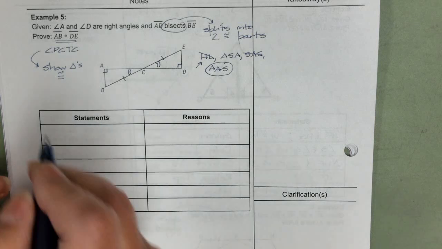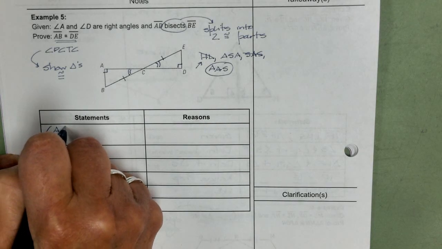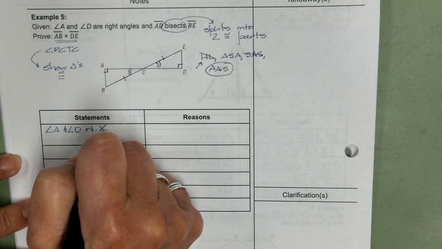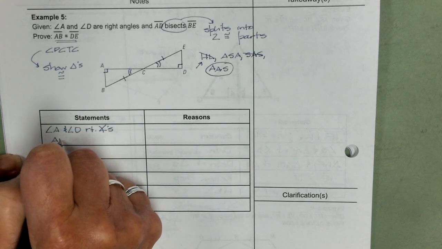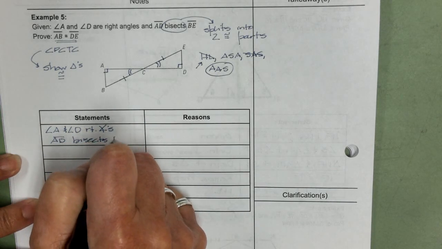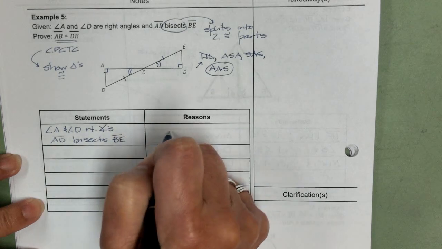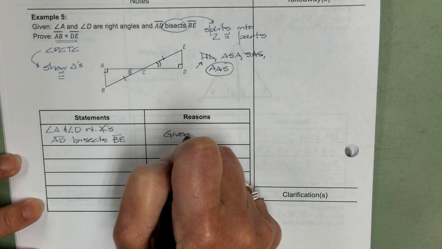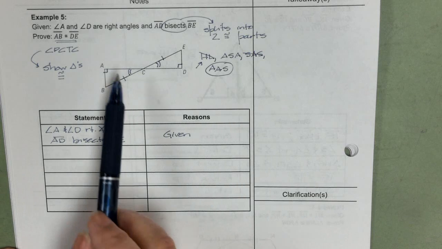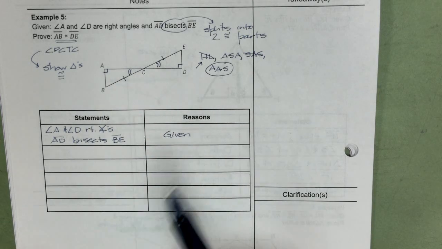All right, so we start with our given. Angle A, angle D are right angles. AD bisects BE. Given. All right, now, side note. Because we're not going to use hypotenuse leg, we don't have to say that those triangles are right triangles. We do, however, have to establish that they are congruent.